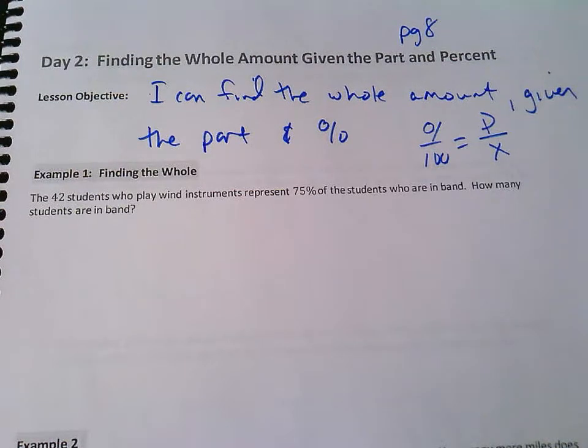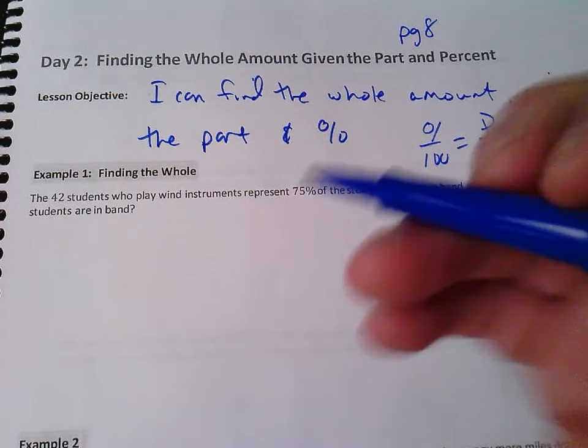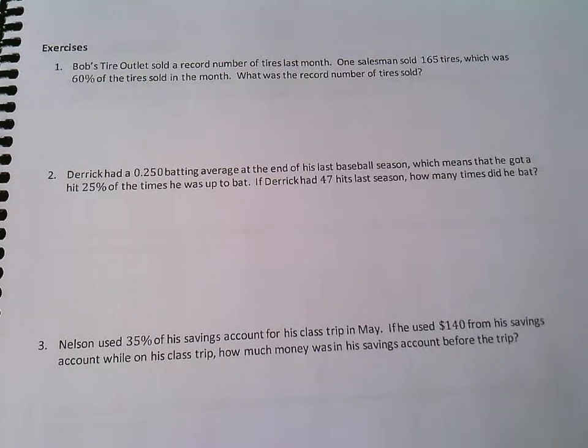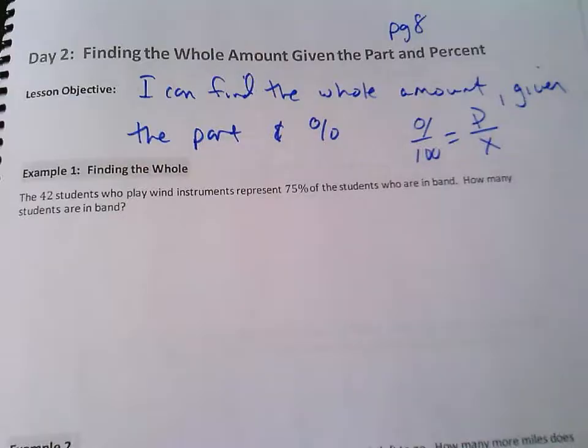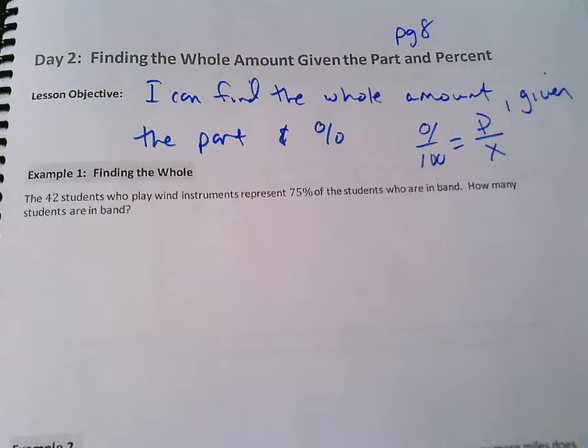So there are two examples here, and then there are some exercises that will be your checkpoints, and then some independent practice, and then the enrichment, if you get to that part. Example number 1, finding the whole amount.